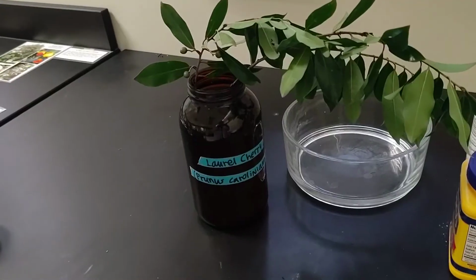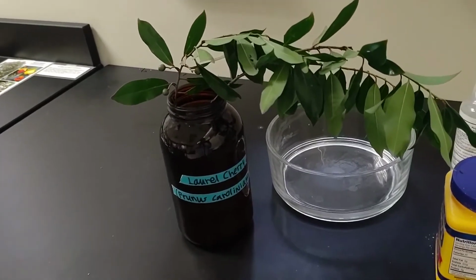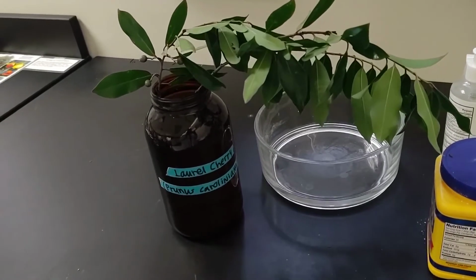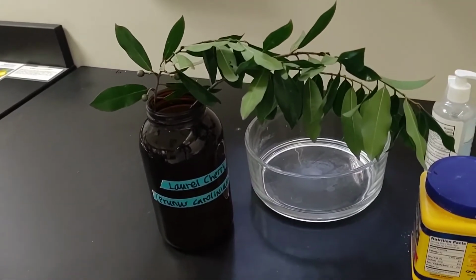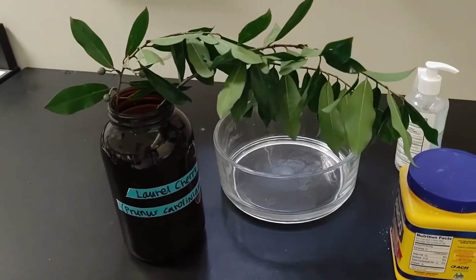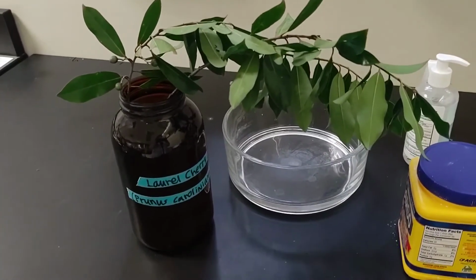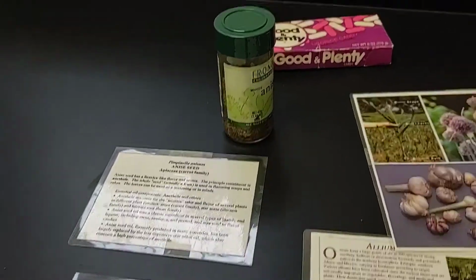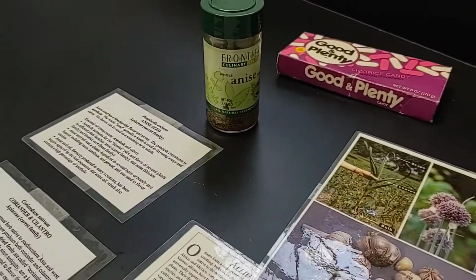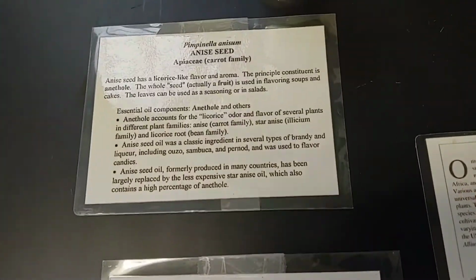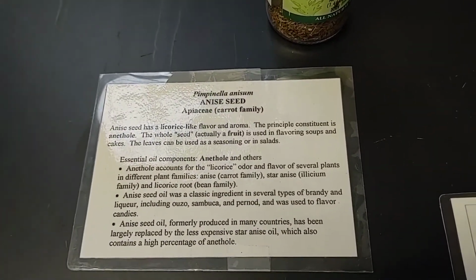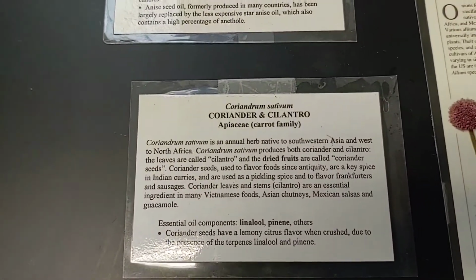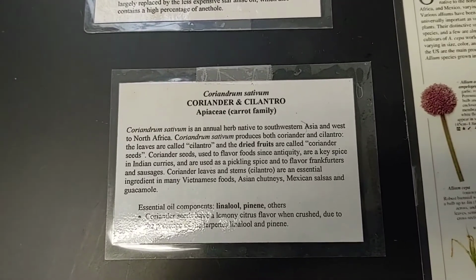Beautiful. The laurel cherry is in the rose family, Rosaceae, and if you were to break off one of these leaves, crumble it and smell it, it smells slightly like cherry, but these particular leaves have cyanogenic compounds. In the next section, you may get a little confused because we see anise again, but it's also within the carrot family and has a different name. We also have coriander and cilantro.